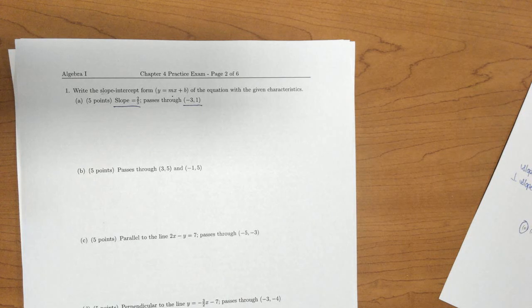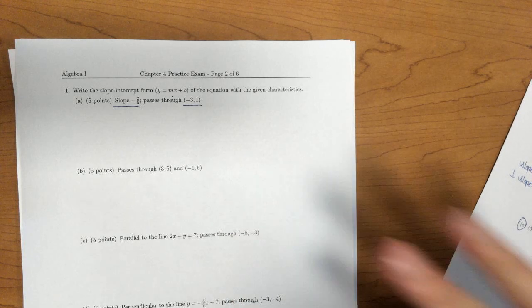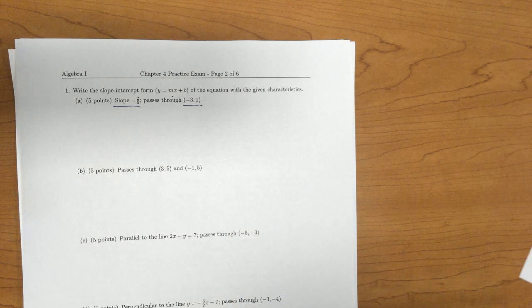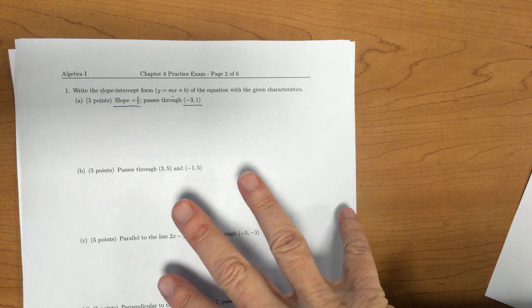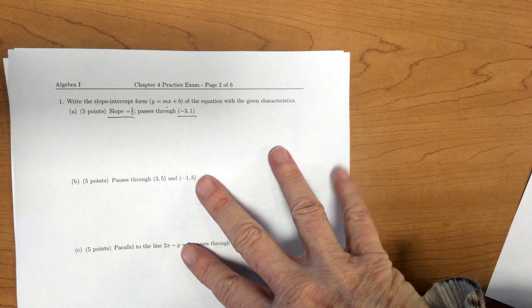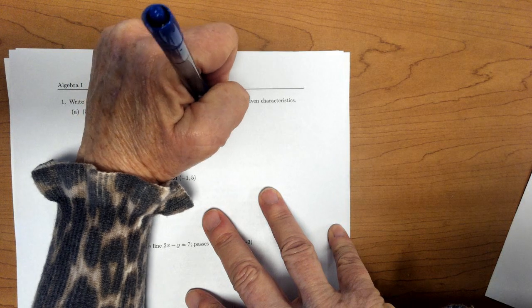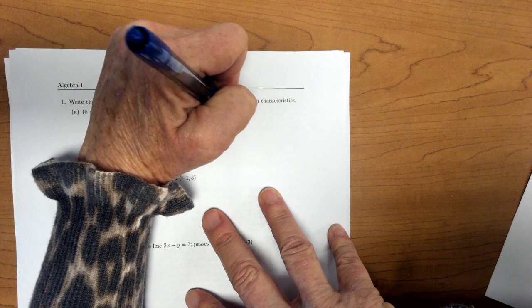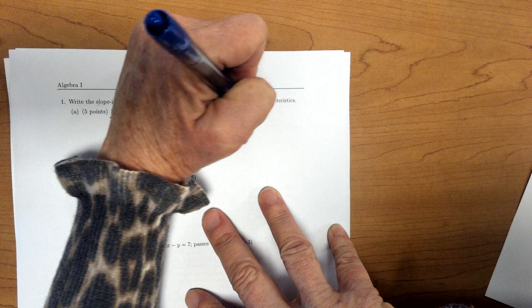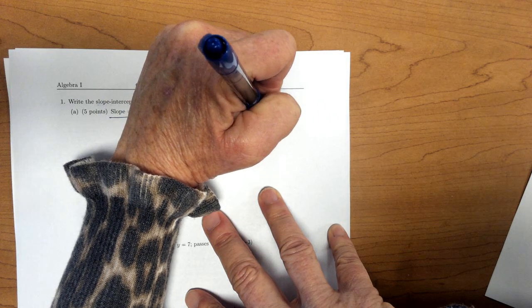One thing I notice right off the bat is that I am not given the intercept. The minute I am not given the intercept, I need to use point-slope. That's automatic. Point-slope form is y minus y1 equals m times the quantity x minus x1.